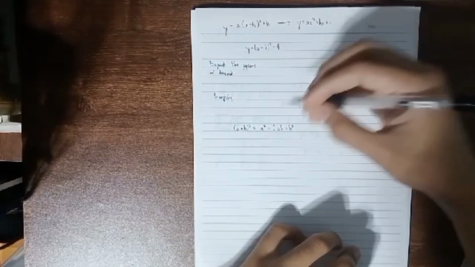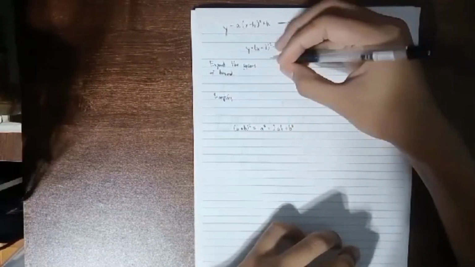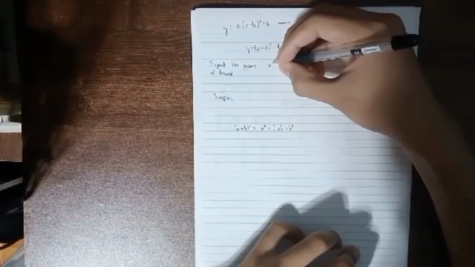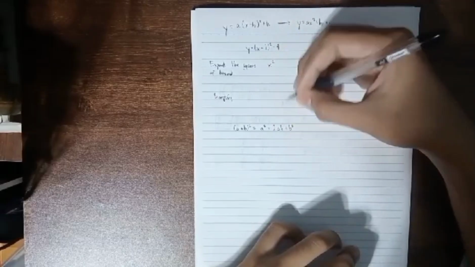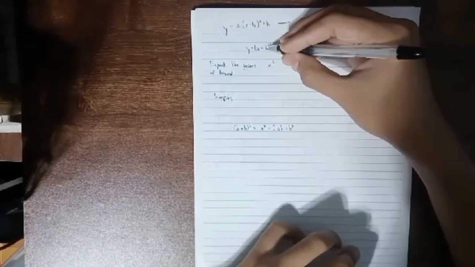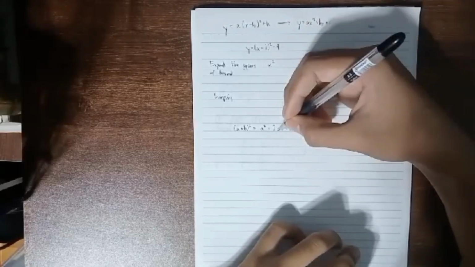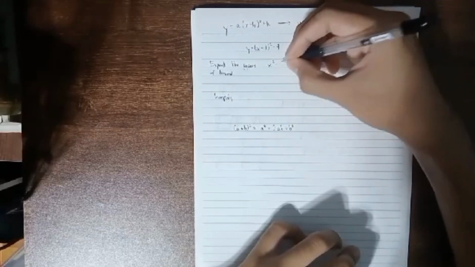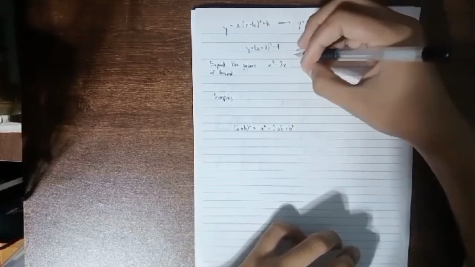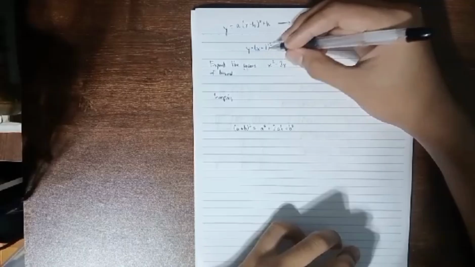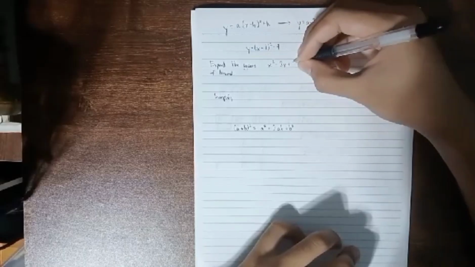So a squared, that is x, so we're going to square x, which turns into x squared, then 2ab, so negative 1 multiplied by x is equal to negative x multiplied by 2 is negative 2x, and square the second term, which is 1, that is positive 1.